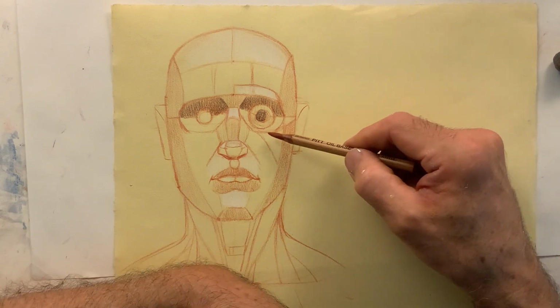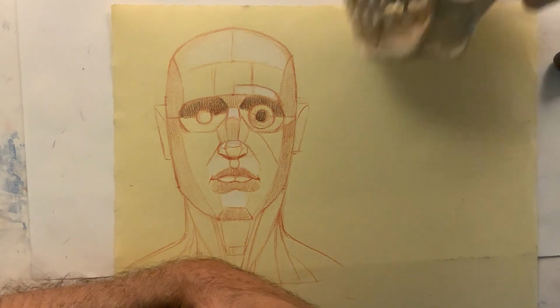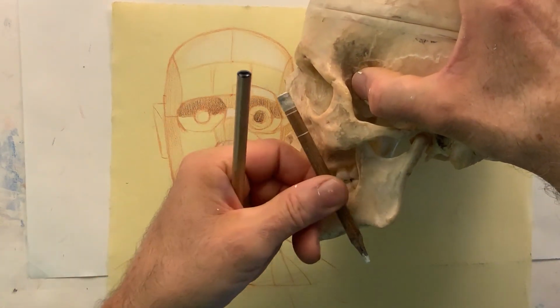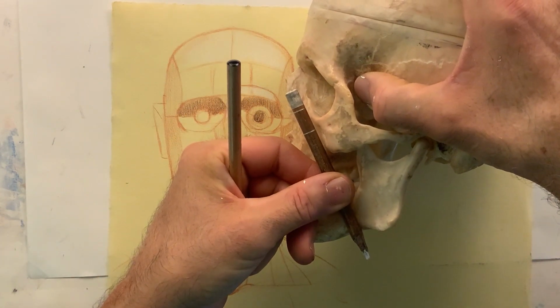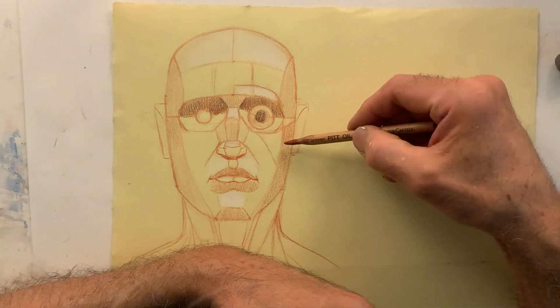So this, so the zygomatic bone is oriented at an angle like this, see that? So we might want to put here a little bit of a darker value, but not as dark as the side.